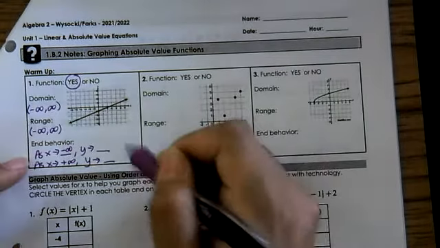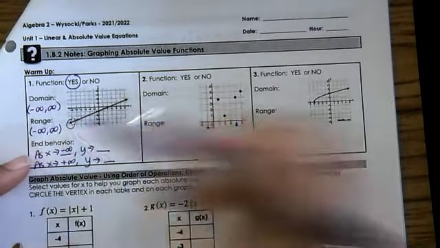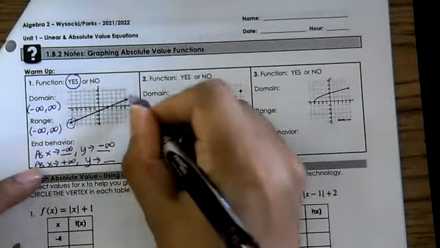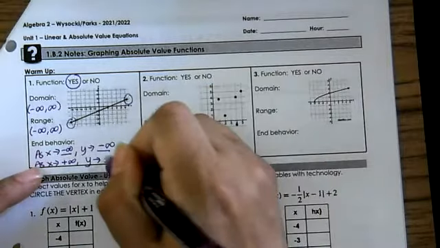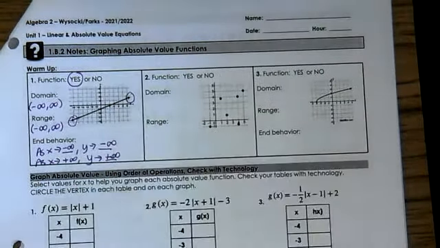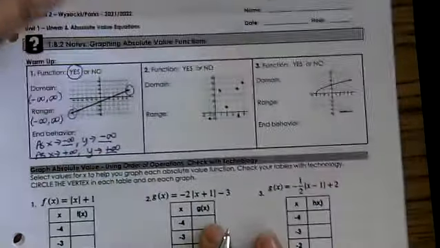So that's coming up. Okay, so as we look to the left, this graph is going down, the arrows point down, so this would be negative. And as we're going to the right, this graph is going up, so it's positive infinity. All right, that's it for that first one.